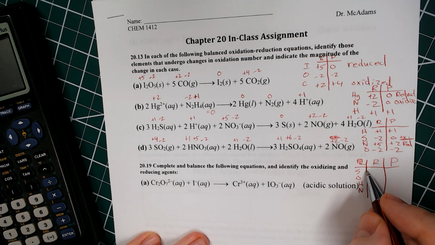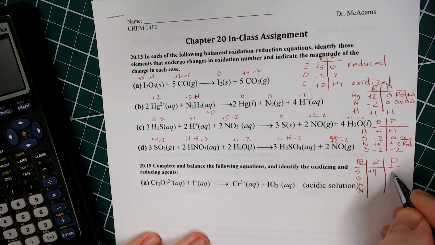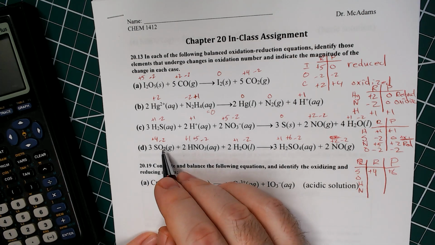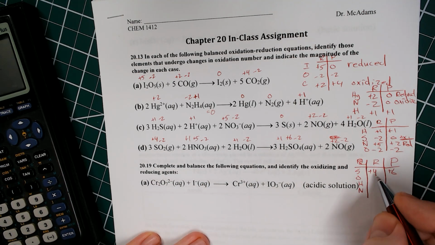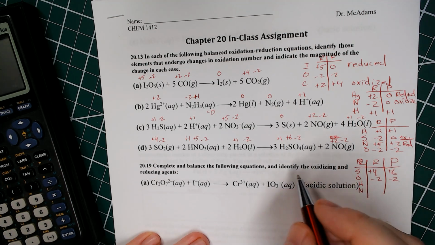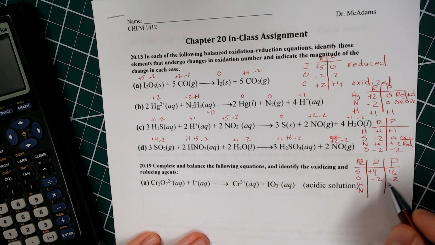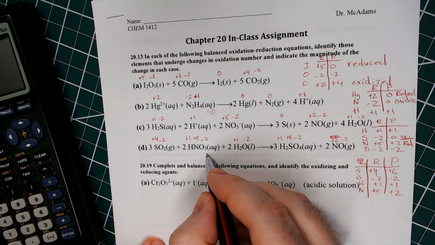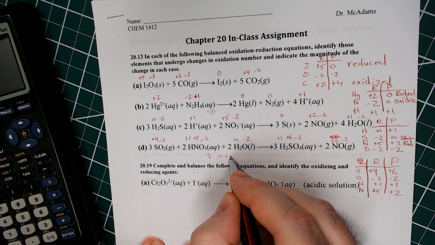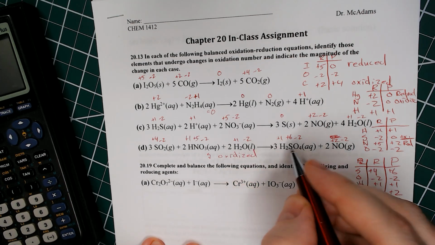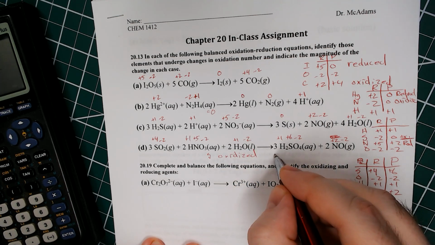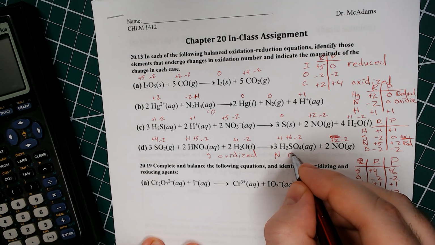Sulfur went from +4 to +6. Oxygen is -2 all the way across. Hydrogen is +1 all the way across. And then nitrogen went from +5 to +2. So we'll say that sulfur was oxidized and nitrogen was reduced.